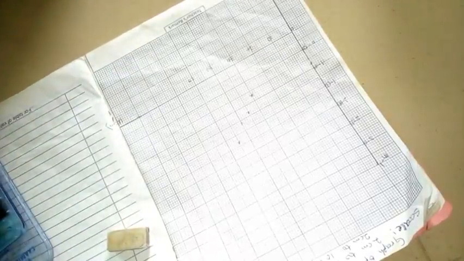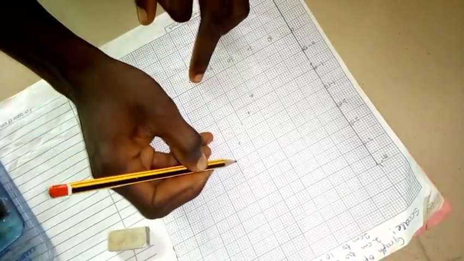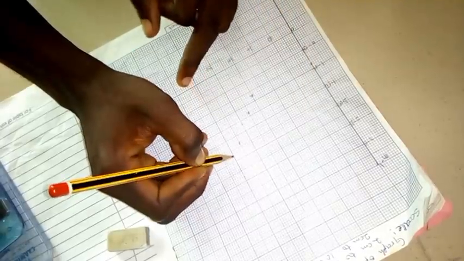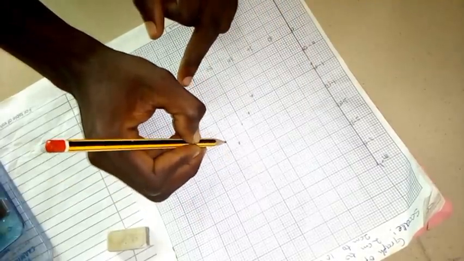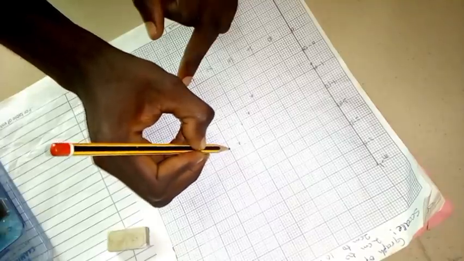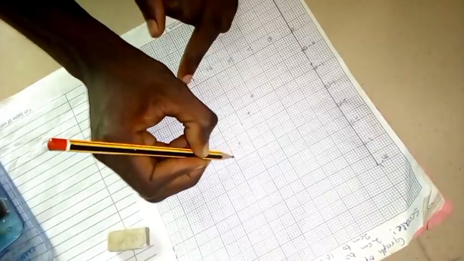Then we have the last one, which is 50 to 1.9. So 50, that is after approximating in the table, 50 to 1.9. So we have 1.9 to be, this is 1.5, 1.6, then 1.7, 1.8, and this is 1.9. So we pick it there.